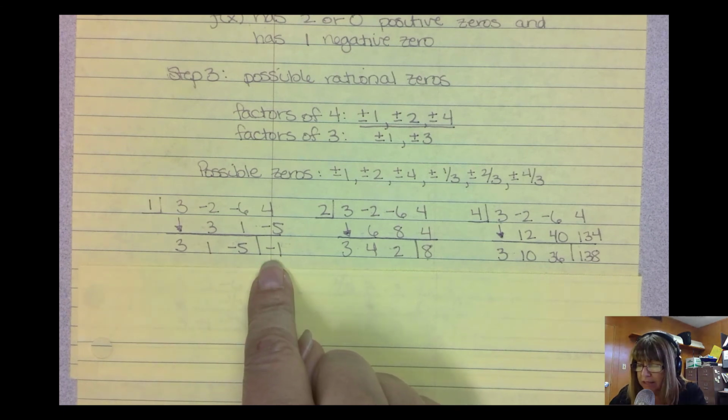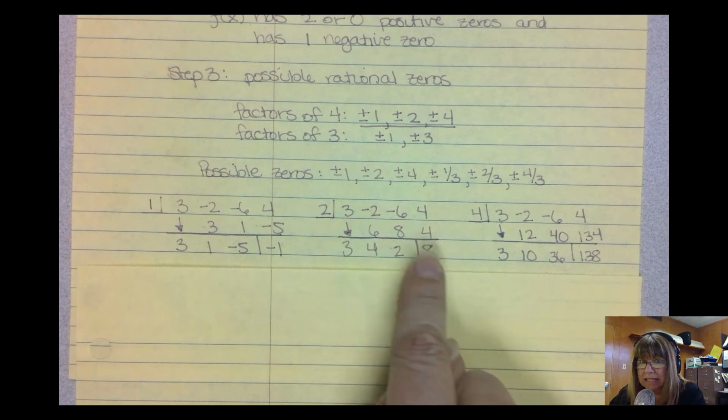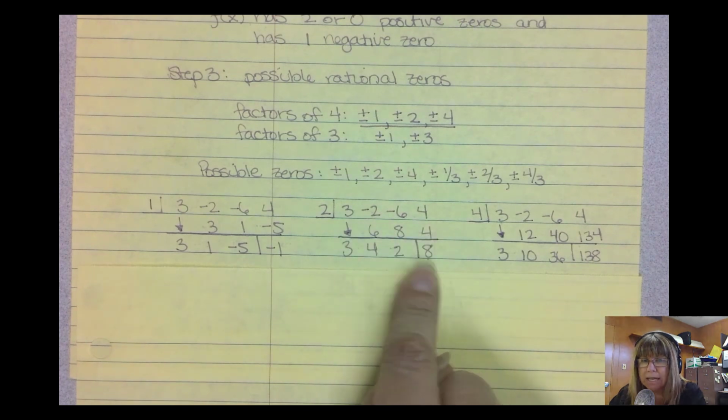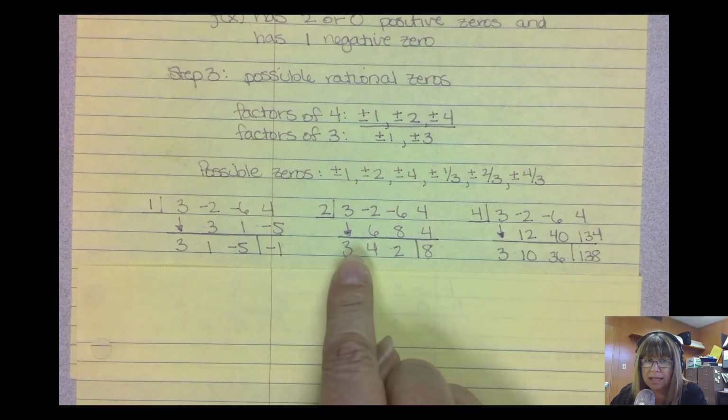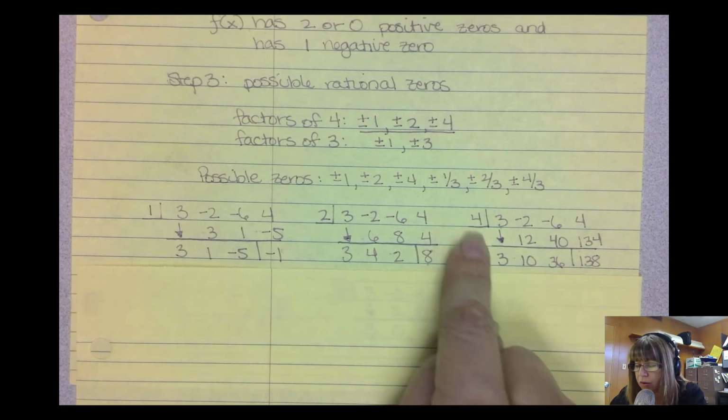Now let's look at 2. 2 is not a 0, but it is an upper boundary. So I could have stopped and said, okay, nothing past 2 is going to be a 0 because it is my upper boundary. But just to show you, you could do the 4.